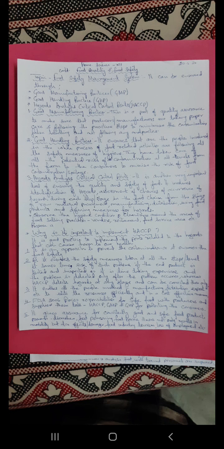For this, it involves identification of hazards, and assessment of the chances of occurrence of hazards during each step or stage of the food chain, like right from raw material procurement, then manufacturing, after that distribution, and then usage of food products, and along with that defining measures for hazard control. So these are the ways that ensure food safety, or how food safety is managed. That is managed by following these points.